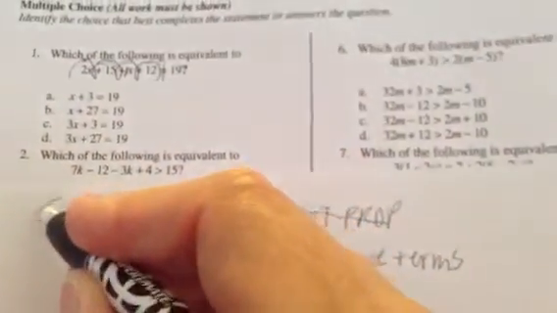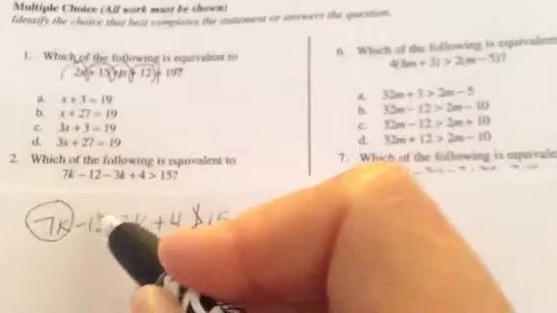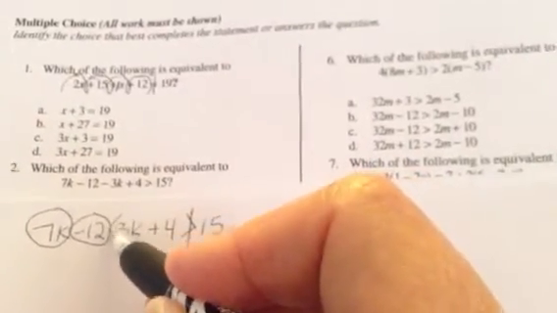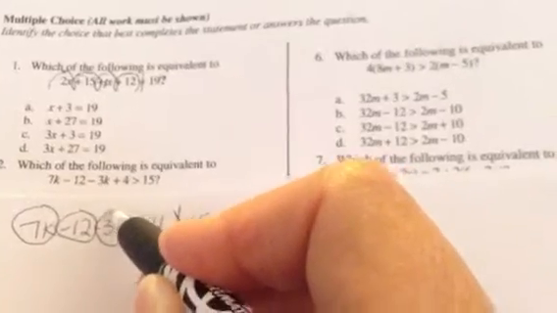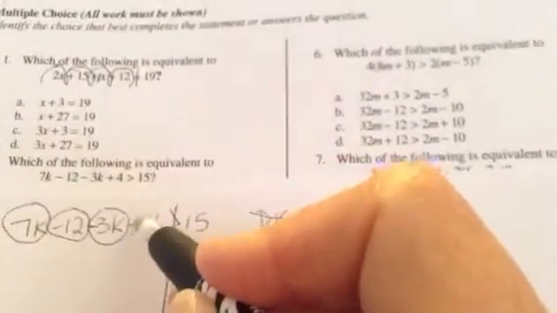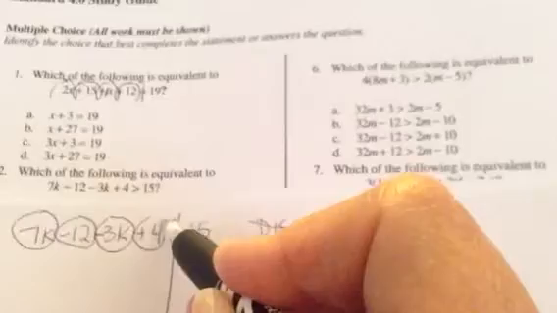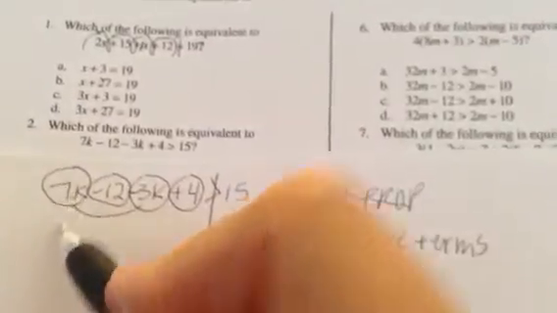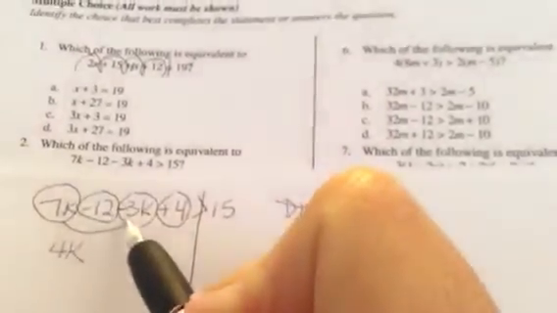So we're going to circle our terms. So we have 7 positive k's, we have a negative 12, we have a negative 3 k's, and 4 positives. K's want to hang with k's. We have 7 positives, 3 negatives, we have extra positives, we have 4 extra k's with nobody to partner up with.